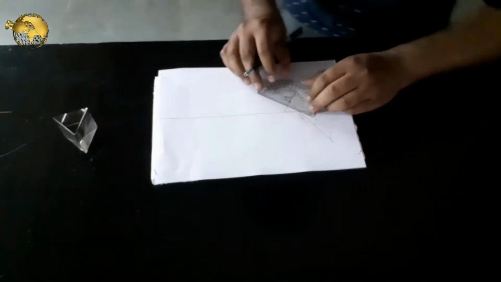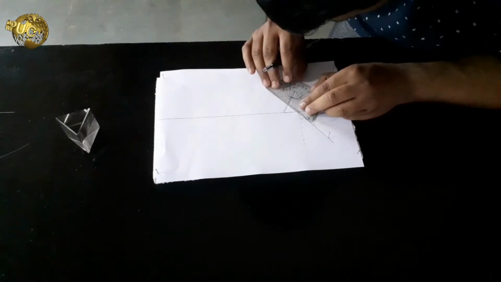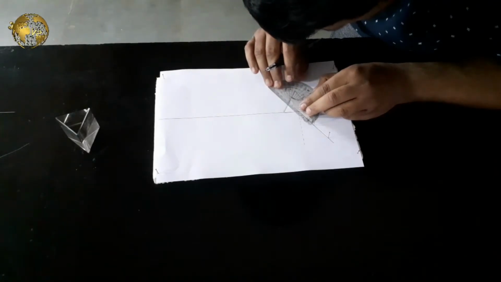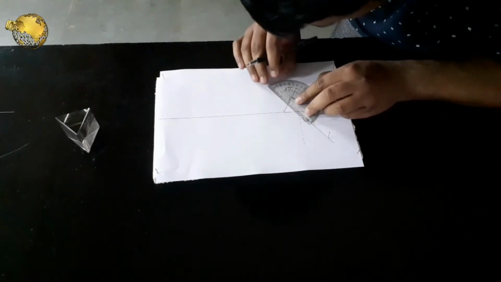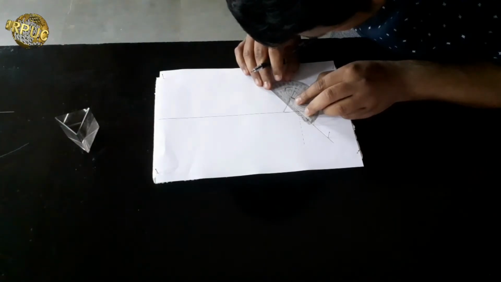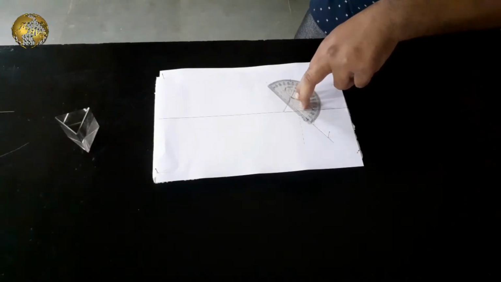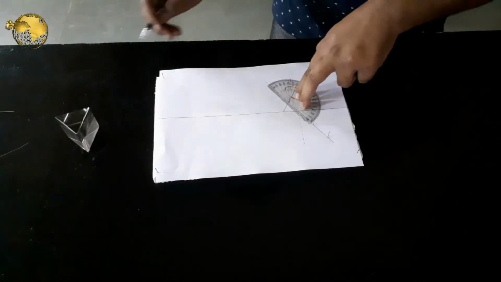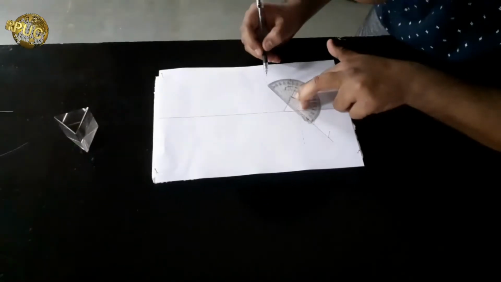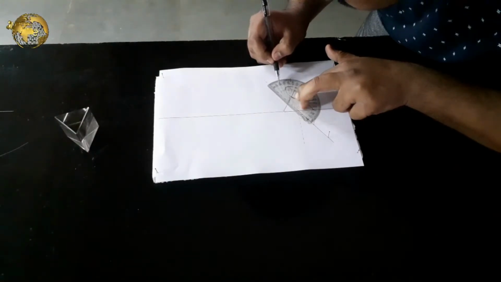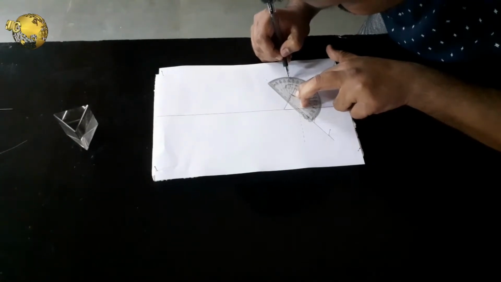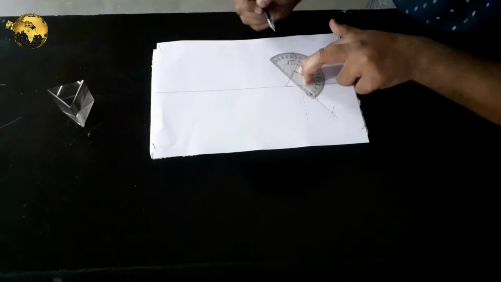So place exactly wherever these two lights meet. I'm placing this. Let's find out the angle between incident light and the emergent light. So 10, 20, 30, 40, it's 44.